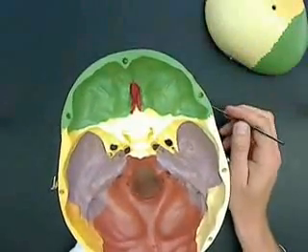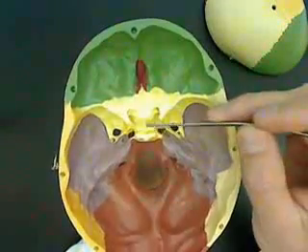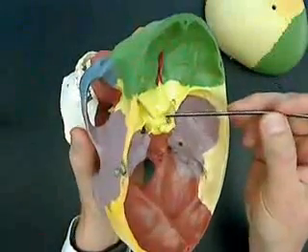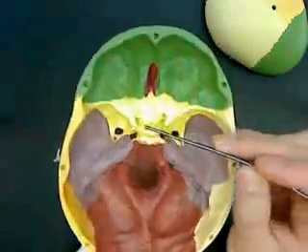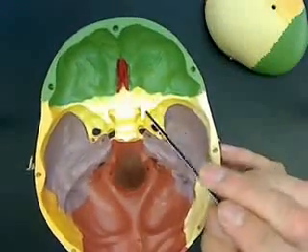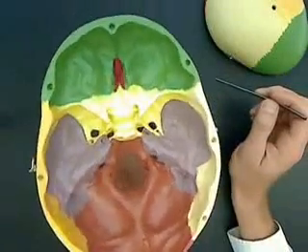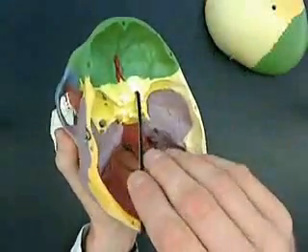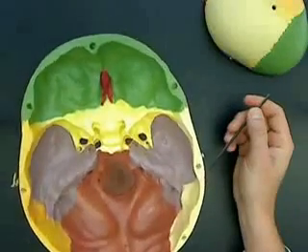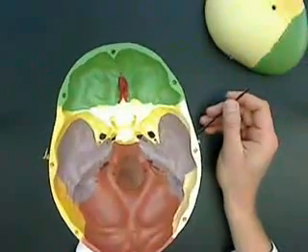For the features of the sphenoid bone, the only one I have on my objectives right now is the sella turcica, this area here. It's a little indentation, and it's where the pituitary gland rests. There's also a lesser wing and a greater wing. And you have optic foramina here and over here where the optic nerves come through. But if those last objectives I did are not on your objectives, then don't worry about it.